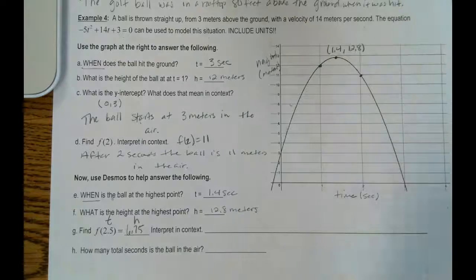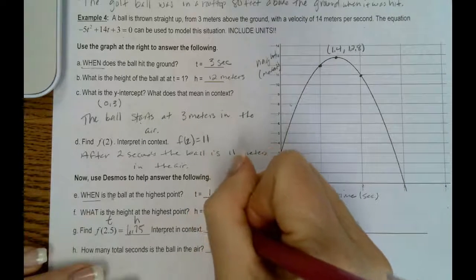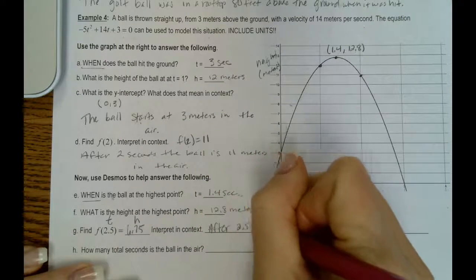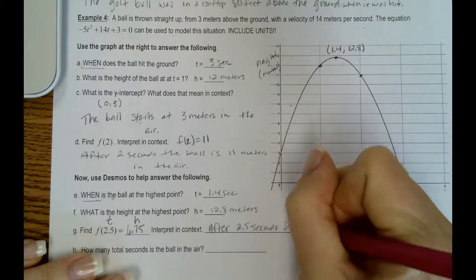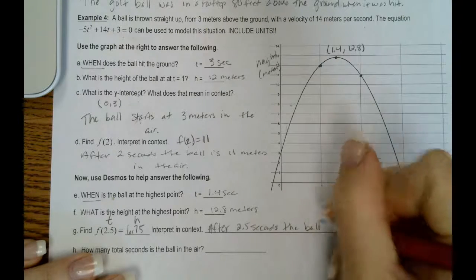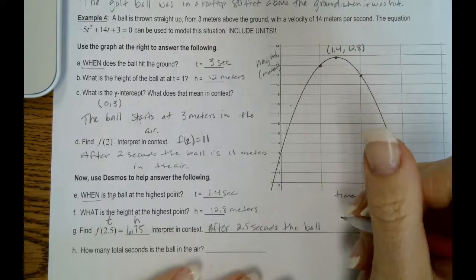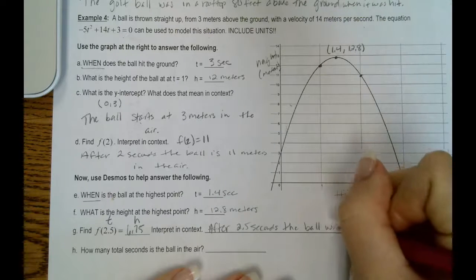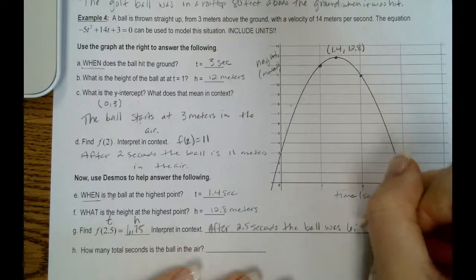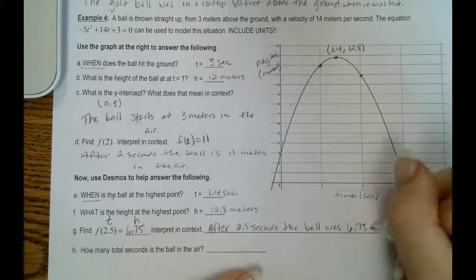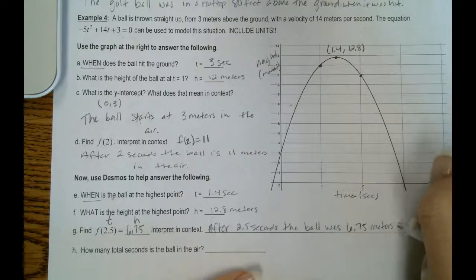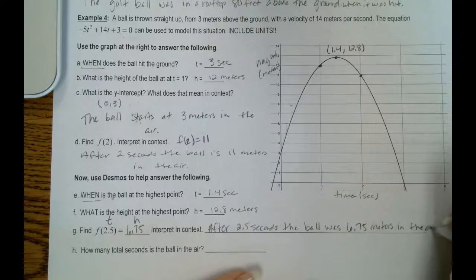So for a good sentence, we would say after 2.5 seconds, the ball was 6.75 meters in the air.